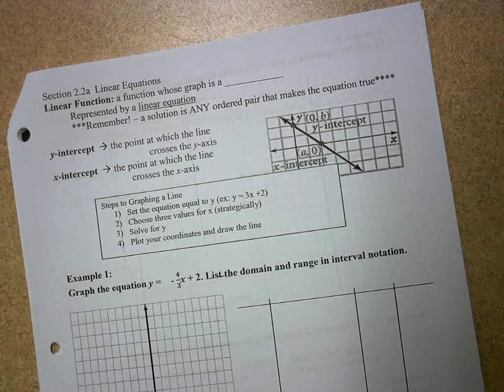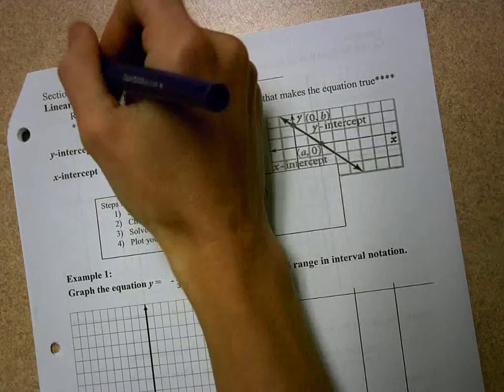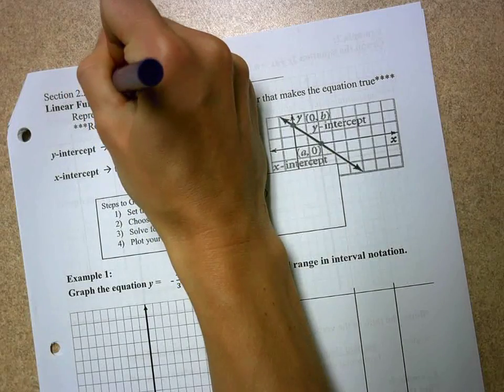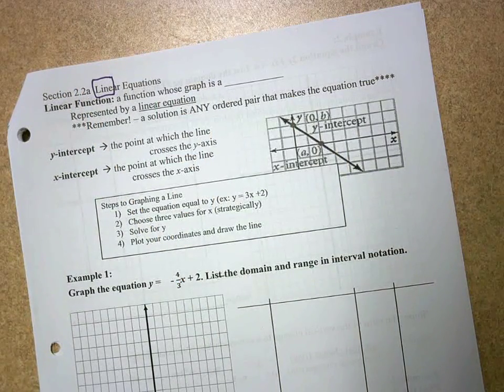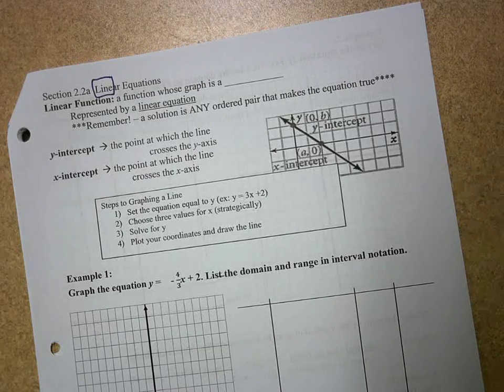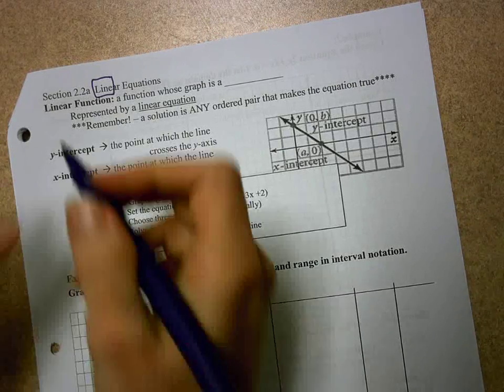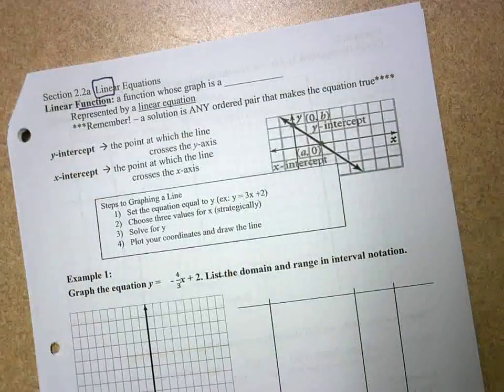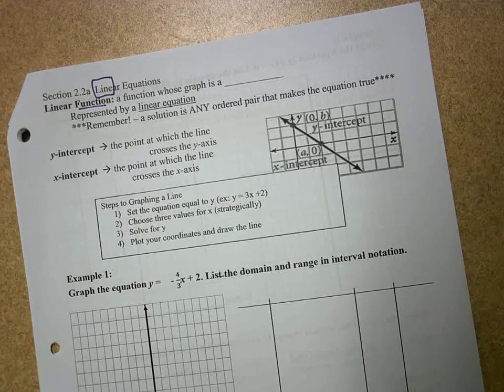Okay, so looking at section 2.2, we are focusing on linear equations. I hope that you remember what I've been saying all along in Algebra 2: one of the main goals is to look at infinite solutions for variables. Specifically, when we're looking at functions, we're looking at infinite solutions for an input and an output. In other words, you might say for an x and a y.